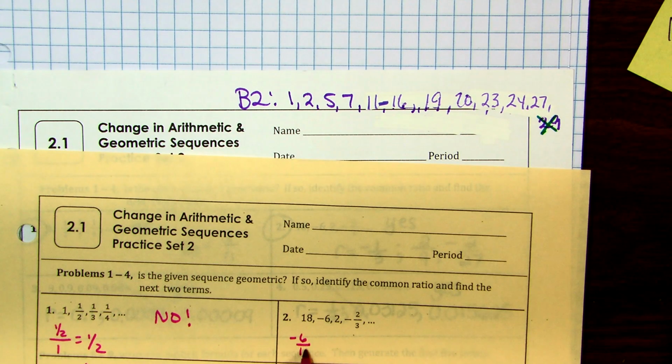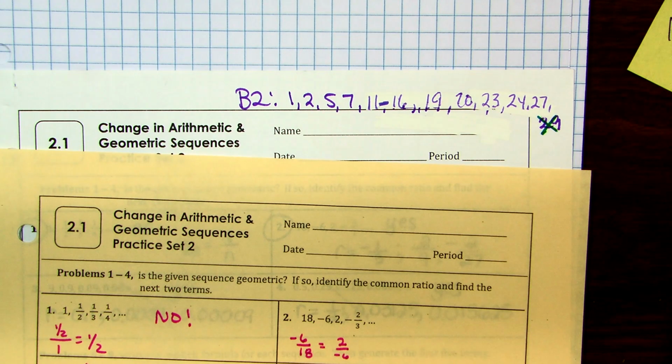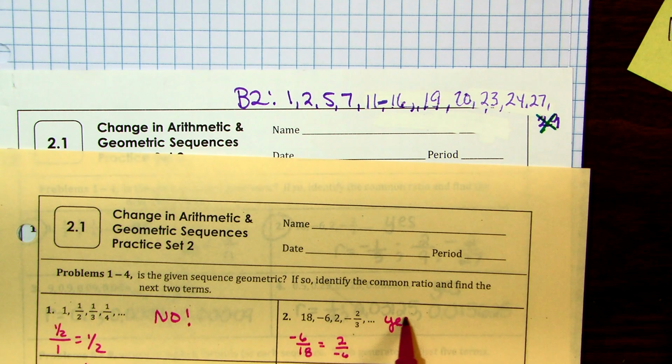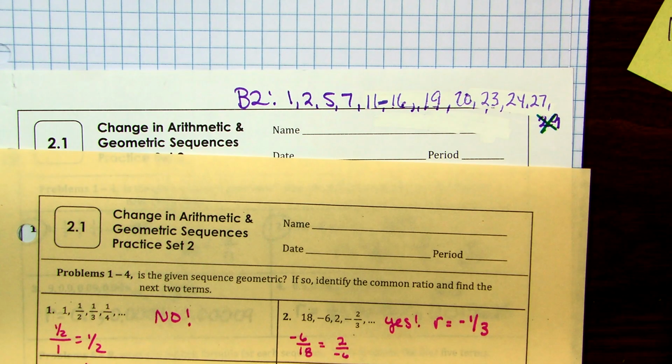-6 divided by 18. Is that the same as 2 divided by -6 and so on? Yeah. We get an R of -3. Yes. -1/3. It's getting smaller, so we're going to get a fraction. And we want the next two numbers. So -2/3 times my R.